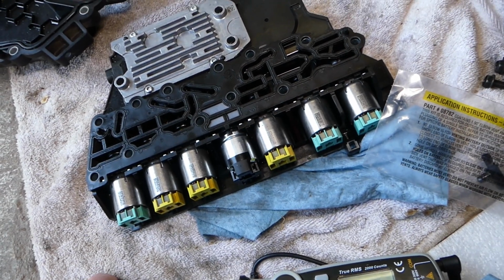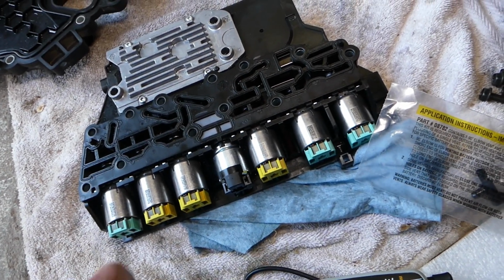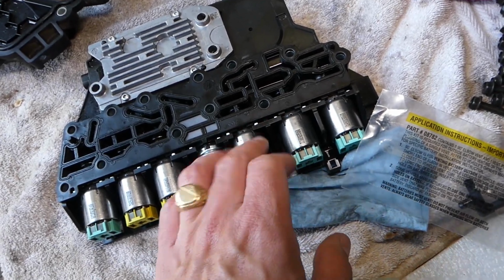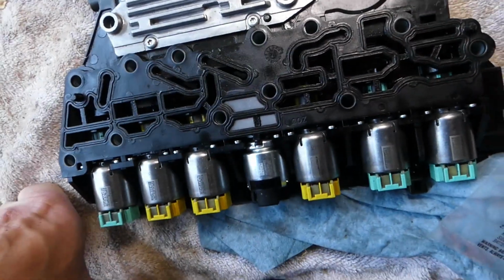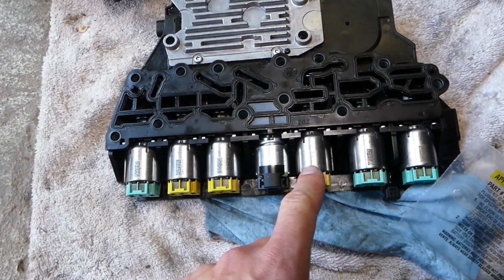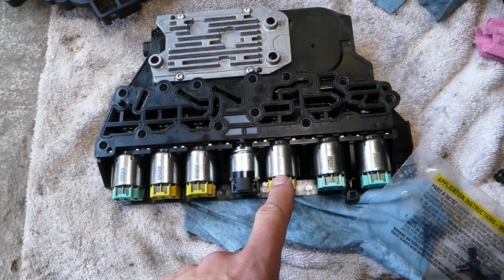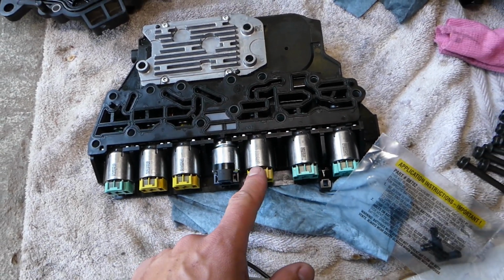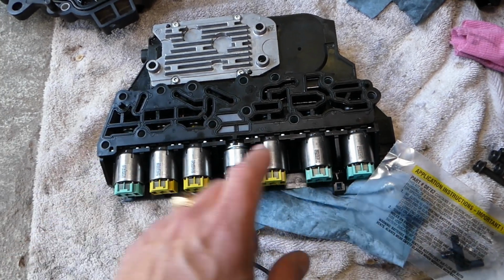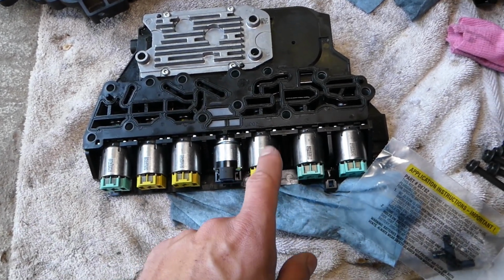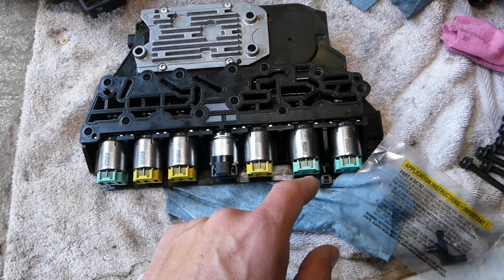Now, the solenoid responsible for that torque converter is this solenoid. Even if you have a generation 1 or 2 on that transmission, it will be the same location. It will be this solenoid right here. Looking from the right side to left, it will be the third one. You can see this solenoid is for the torque converter.